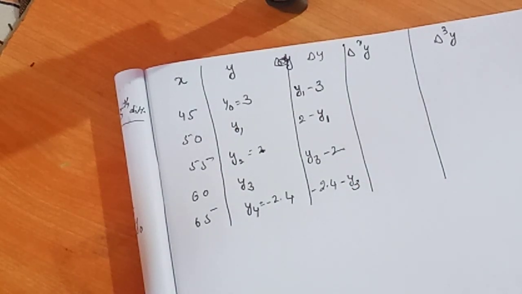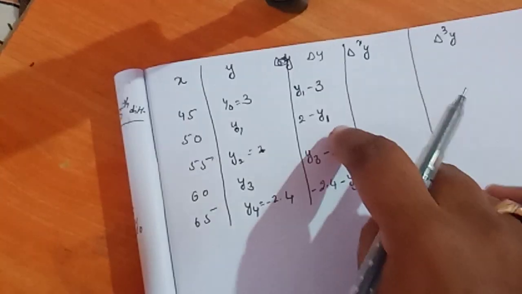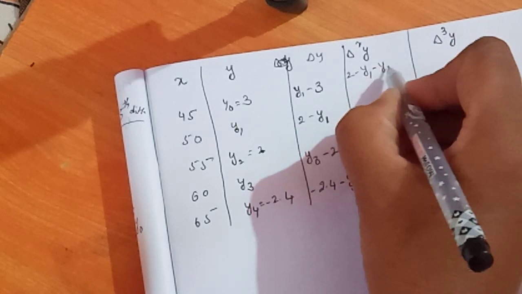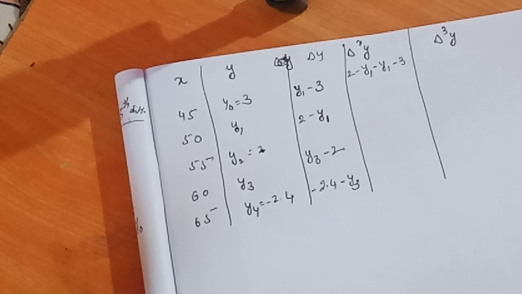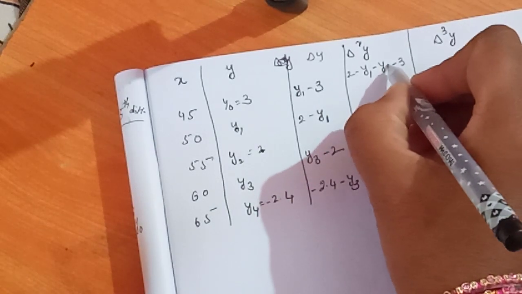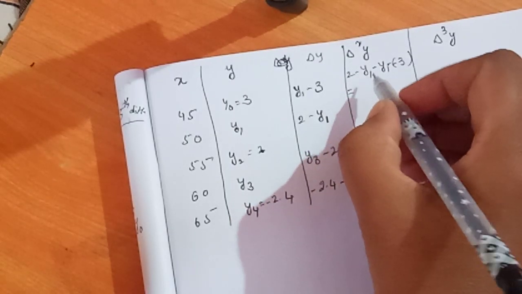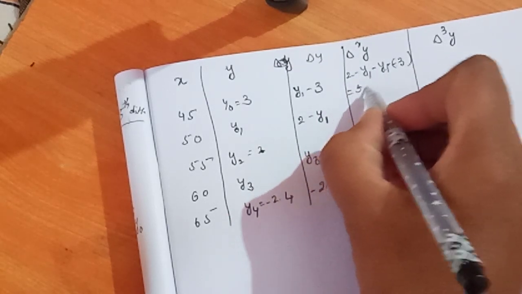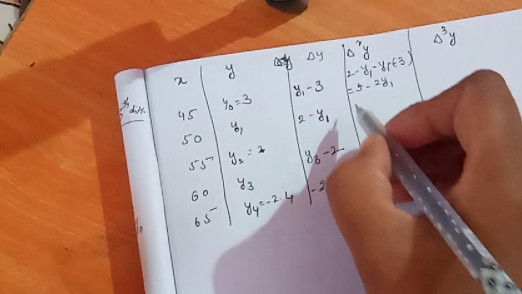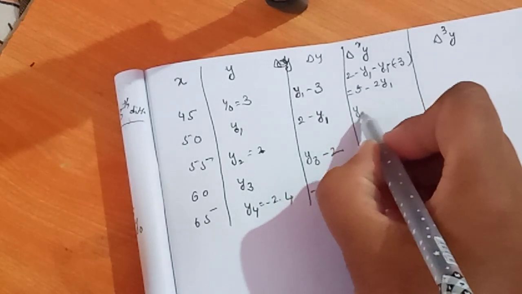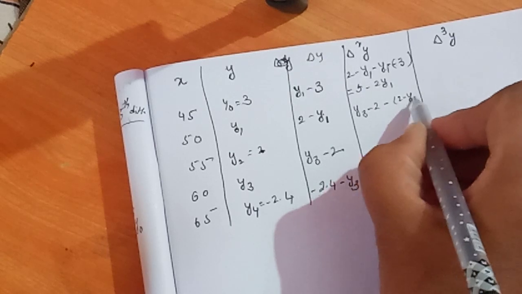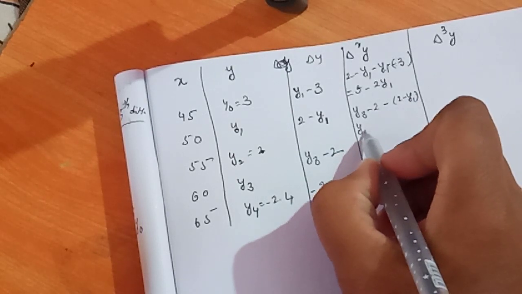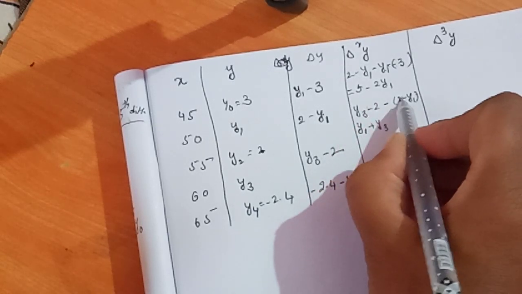This is delta y. Next delta square y means this minus this, this minus this, this minus this. So first, 2 minus y1 minus y1 minus 3. Writing it in such a way, we get minus y1 minus y1, minus 2y1, plus 3 plus 2, 5, so 5 minus 2y1. Next, y3 minus 2 minus 2 minus y1: we get plus y1, plus y3, minus 2 minus 2, minus 4.